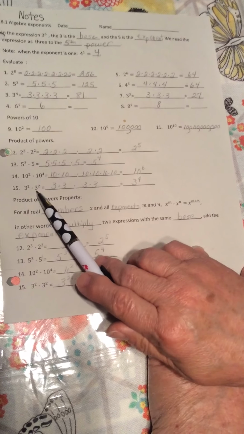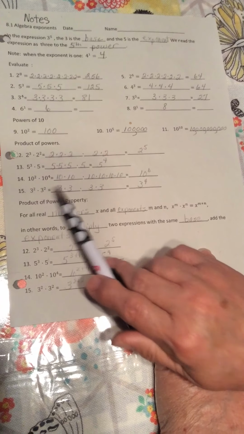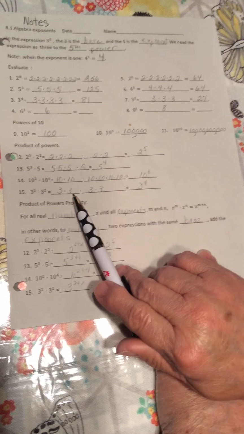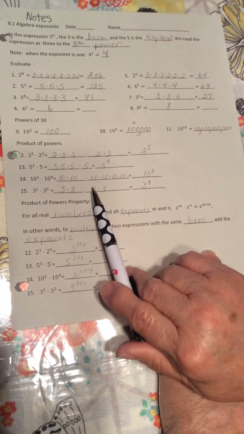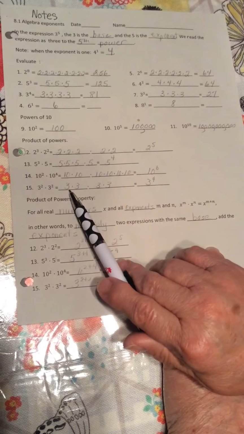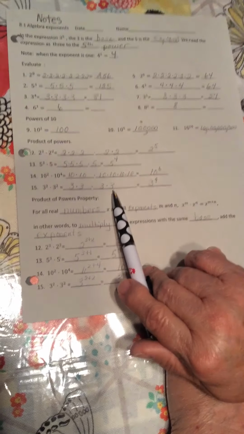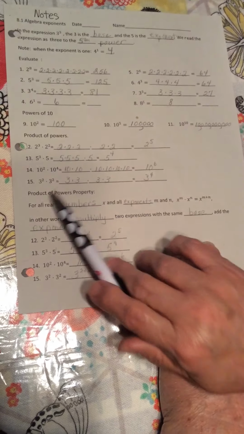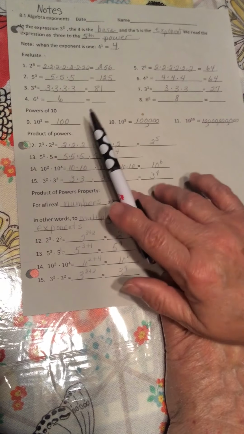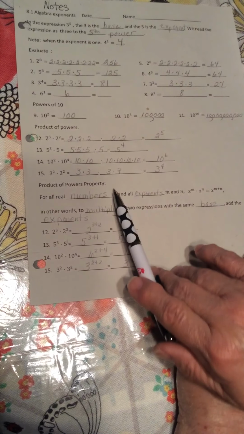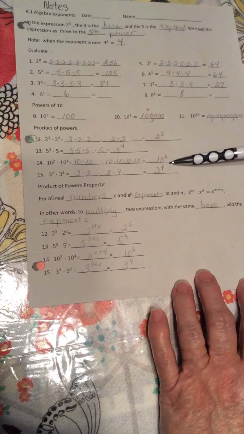3 to the second power times 3 to the second power. This 3 to the second power is 3 times 3. This 3 to the second power is 3 times 3. Now we have 1, 2, 3, 4. That's 3 to the fourth power. This is taking what we did in the first part and figuring out what this is.